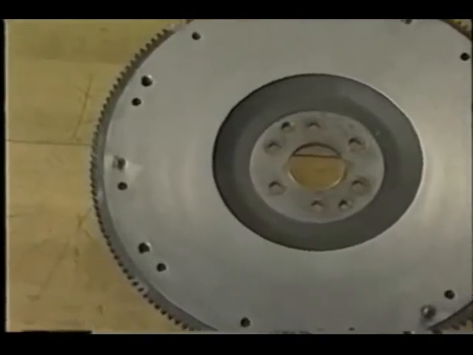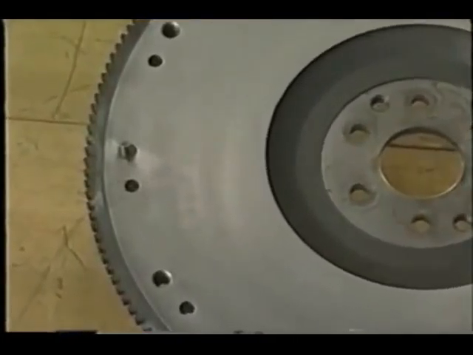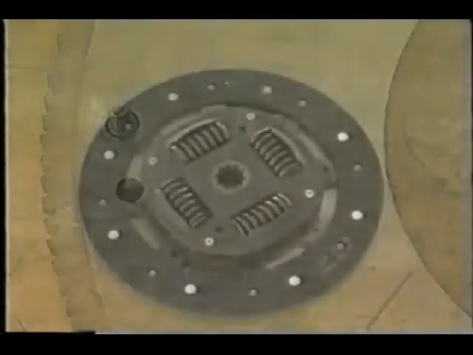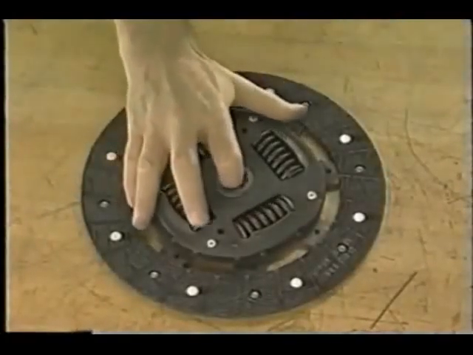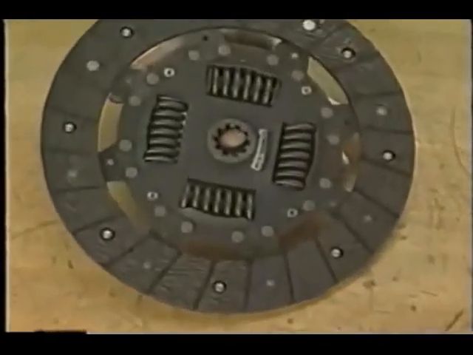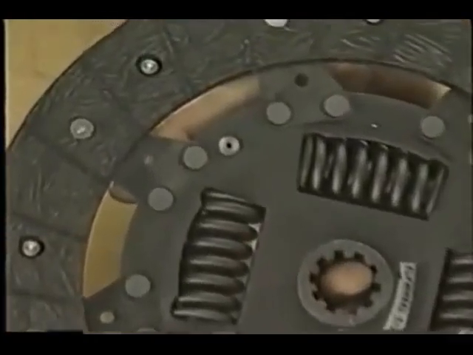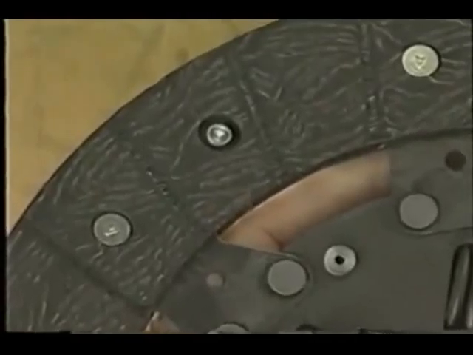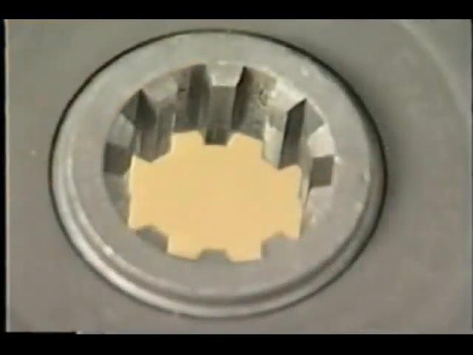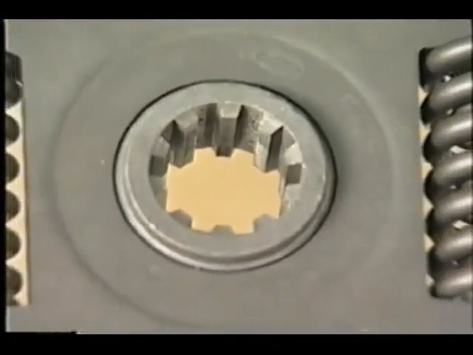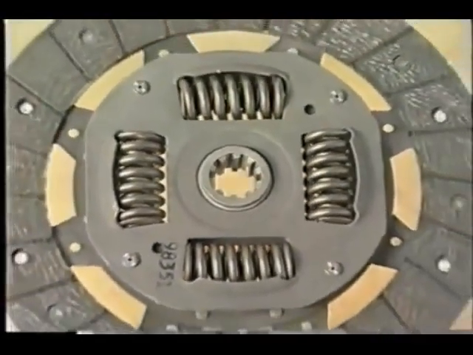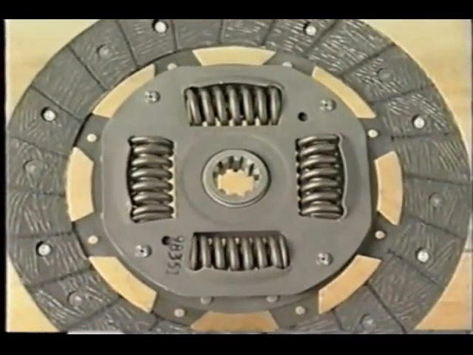Its smooth surface must be free of irregularities, or clutch concerns can result. The next component of the clutch system is the clutch disc. Friction material is bonded and riveted to both sides of the clutch disc. In the center of the disc are splines that connect it to the transmission output shaft. There are also dampening springs built into the disc to help smooth out engine pulsation.